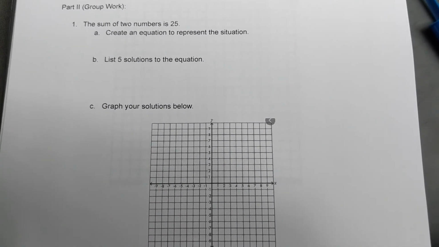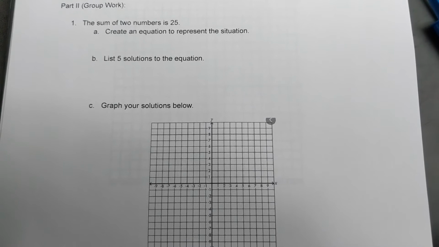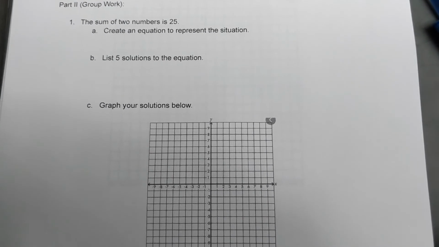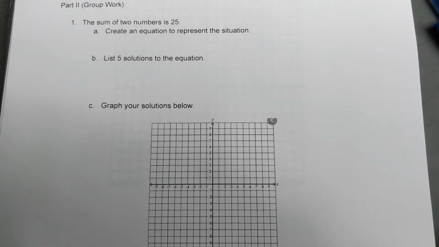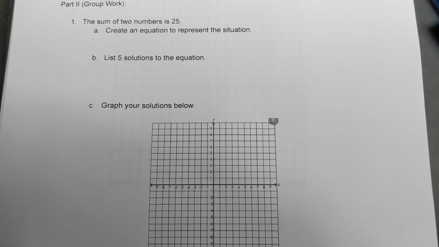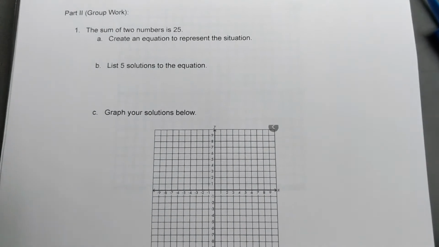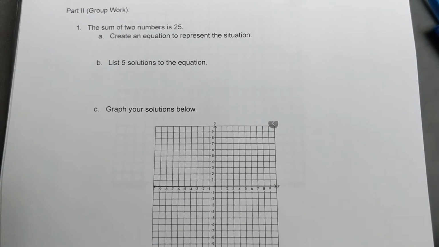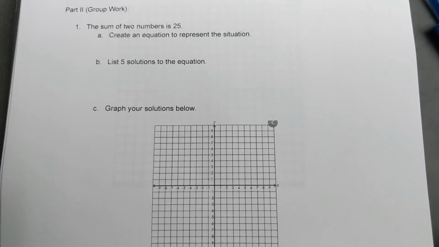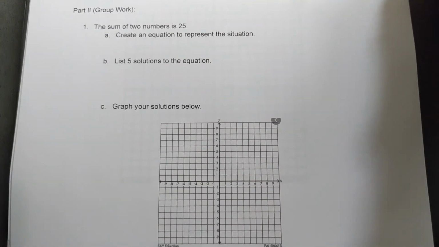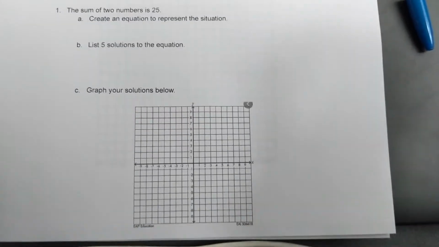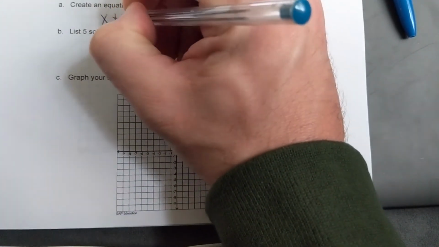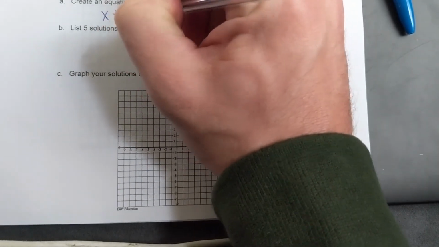The sum of two numbers is 25. So we're thinking about the sum of two numbers is equal to 25, and then it says create an equation, list 5 solutions, and then graph your solutions below. So we're thinking about the sum. We have two different numbers. We're going to let x and y represent the numbers we don't know, but they are equal to 25. So if we draw that as an equation, sum means to add. So that would mean I would have x plus y is going to equal 25.